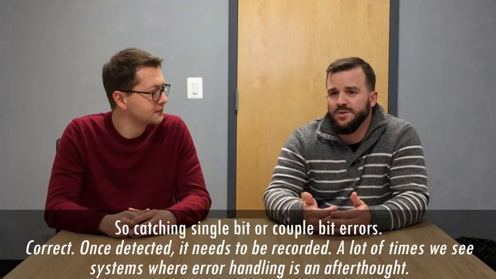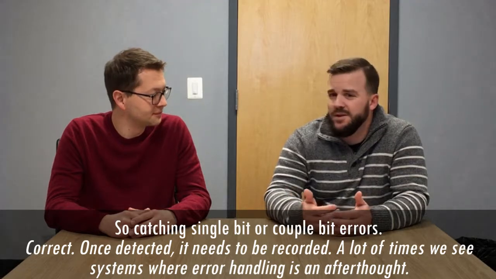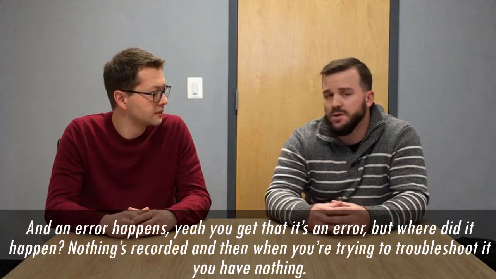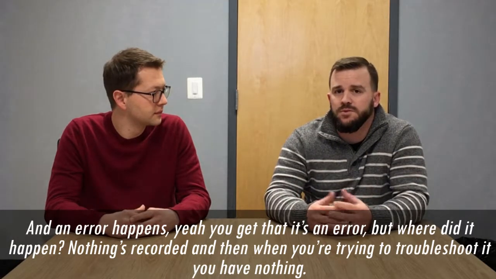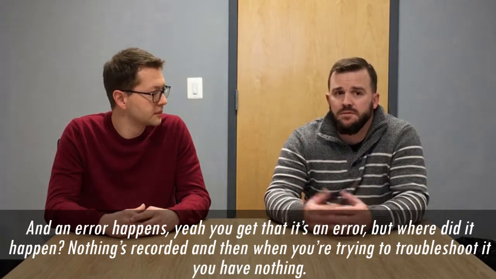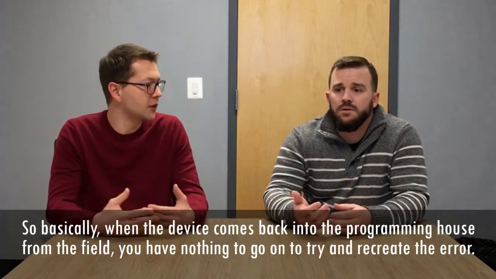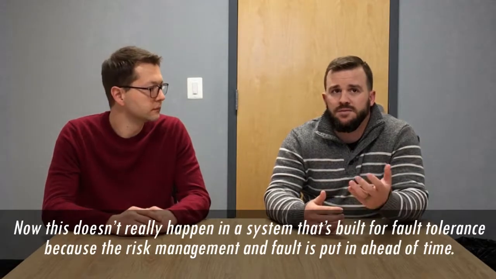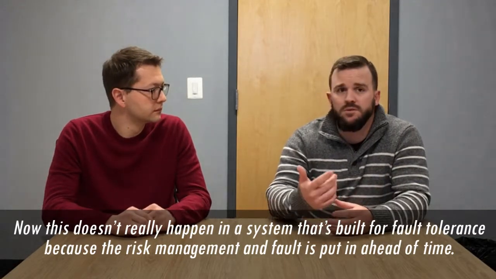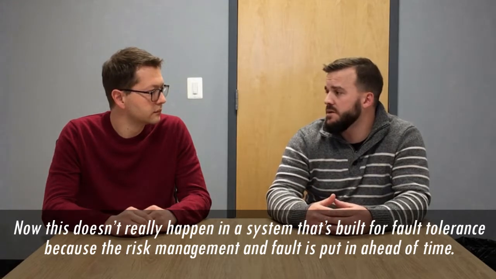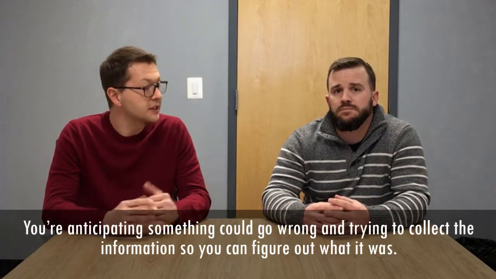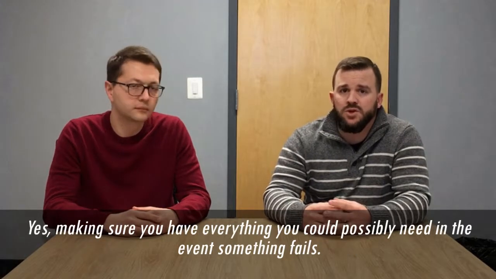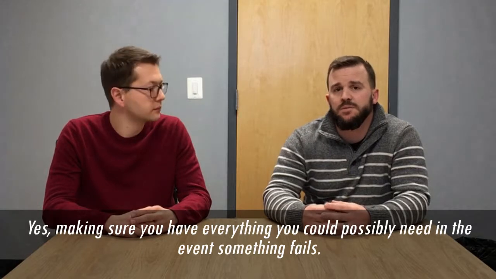A lot of times we see systems where error handling is an afterthought, and an error happens. Yeah, you get that it's an error, but where did it happen? Nothing's recorded. And then when you're trying to troubleshoot it, you have nothing. So basically, when the device comes back into the programming house from the field, you have nothing to go on to try and recreate it. Now this doesn't really happen in a system that's built for fault tolerance because of the risk management and the thought put in ahead of time. So you're anticipating something could go wrong and trying to collect the information so you can figure out what it was. Yes, making sure you have everything you could possibly need in the event something fails.